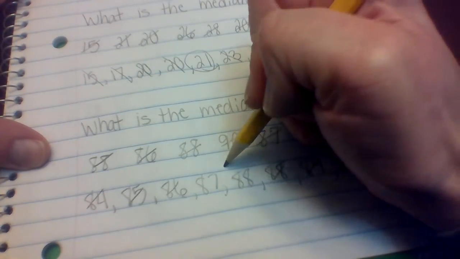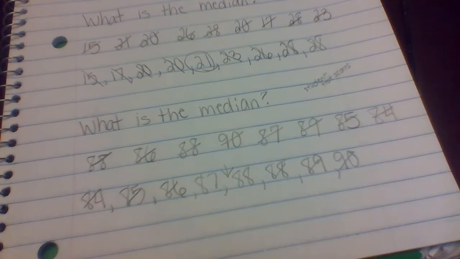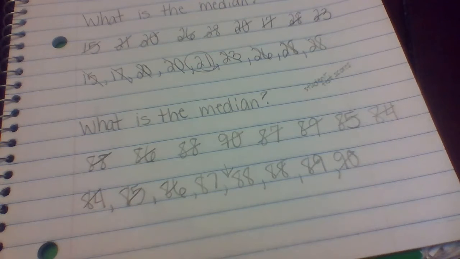Oh, and there we go. That's what I was looking for. We have a piece of data that has an even number amount, and so our median falls right in between 87 and 88. So that is going to be 87.5.